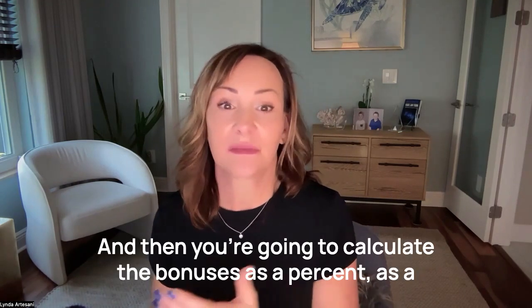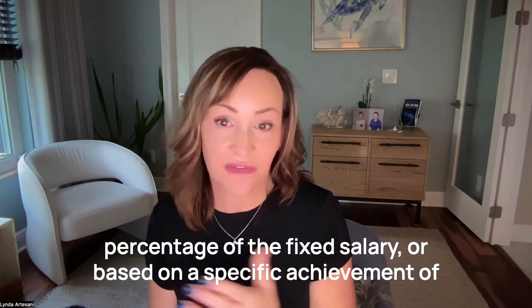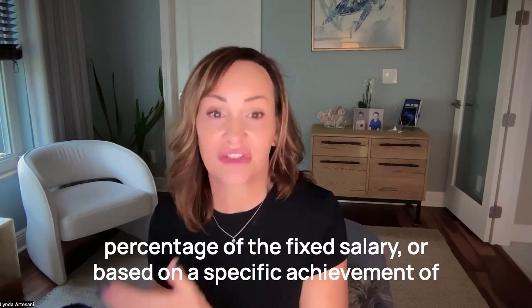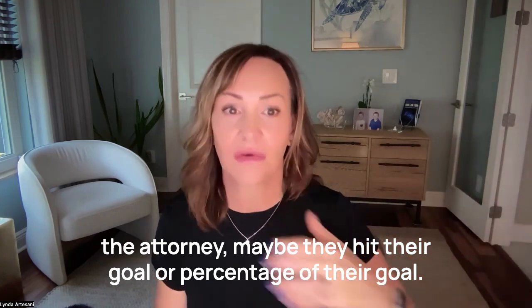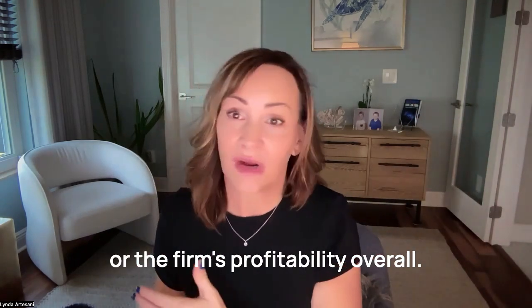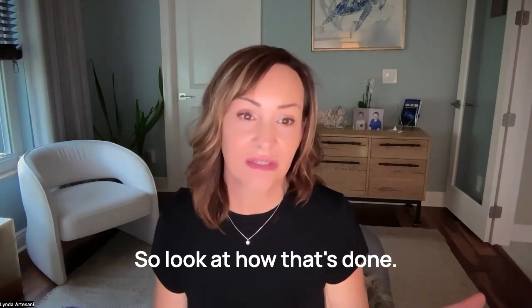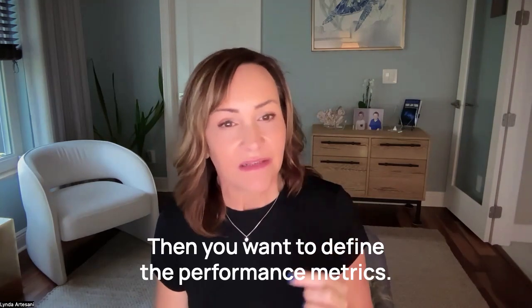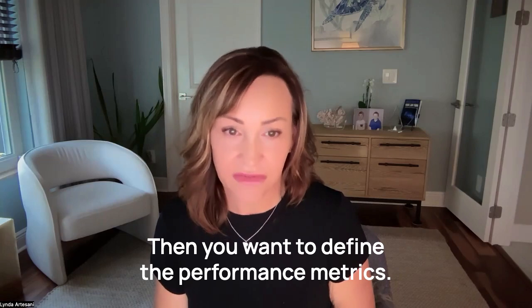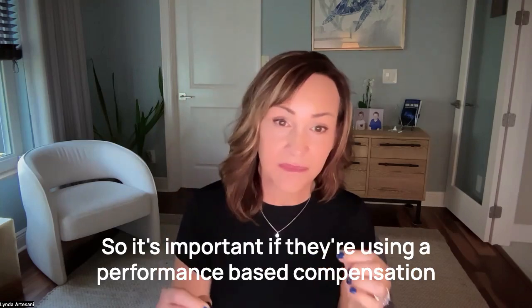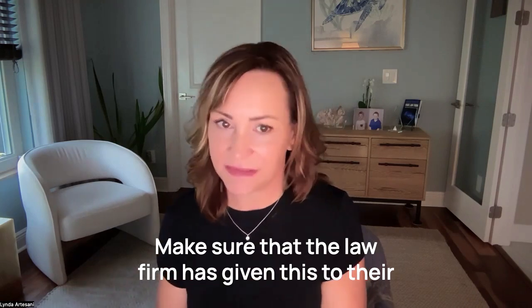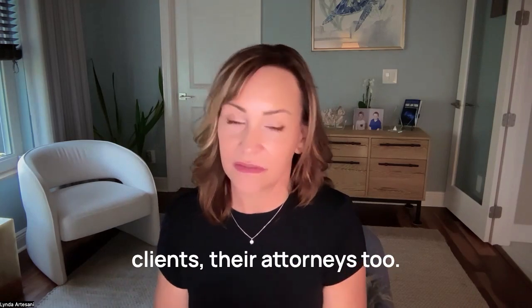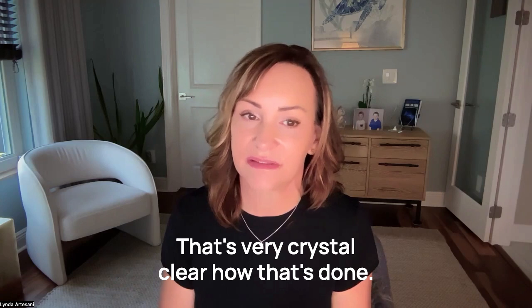And then you're going to calculate the bonuses as a percentage of the fixed salary or based on a specific achievement of the attorney. Maybe they hit their goal or a percentage of their goal or the firm's profitability overall. So look at how that's done. Then you want to define the performance metrics. So it's important if they're using a performance-based compensation model, define the metrics. Make sure that the law firm has given this to their attorneys too. That's very crystal clear how that's done.